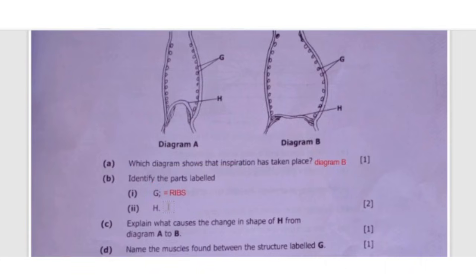Then this H, this is diaphragm. Okay, that is diaphragm. Okay, is my spelling okay?